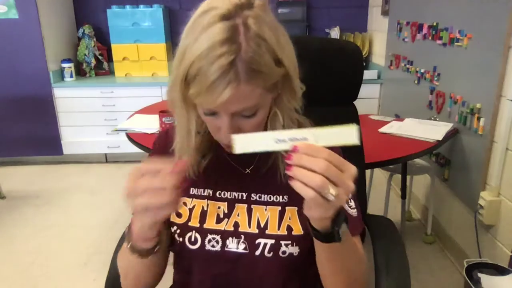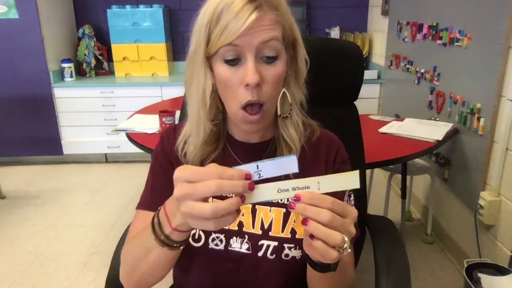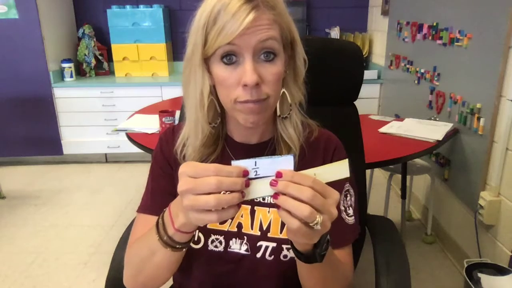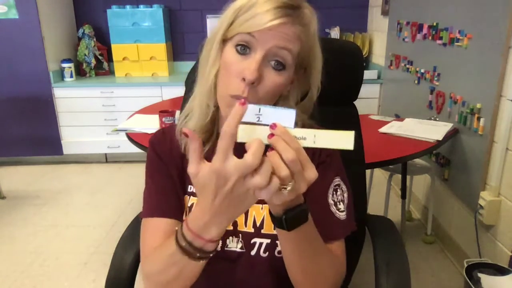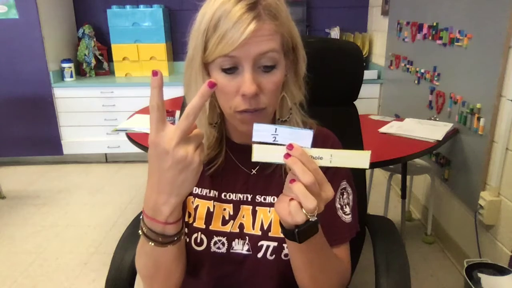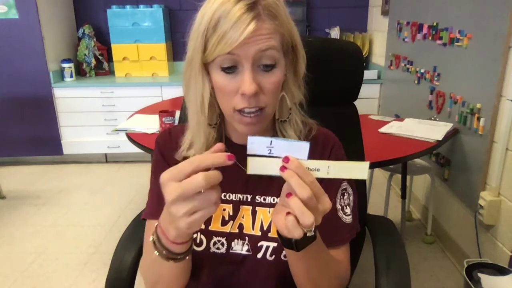Let's think about if you had a pizza, one pizza, and you were going to share it with your brother or your sister or your friend, one other person. I have one thing, I'm dividing it in 2 parts. Me and my friend are going to share that pizza.